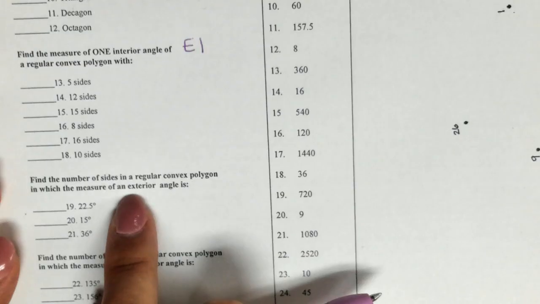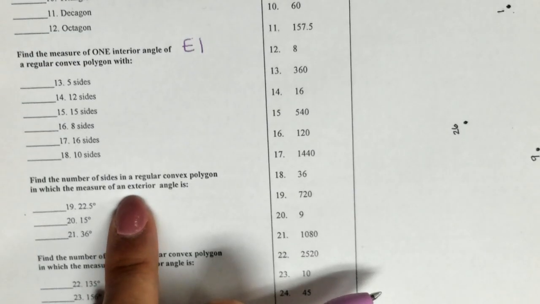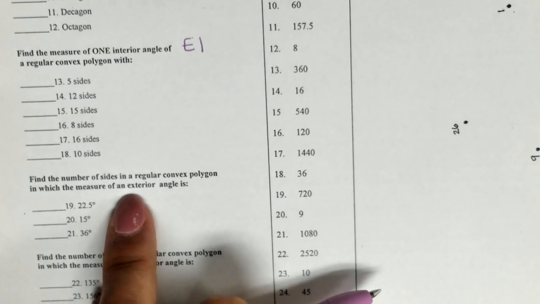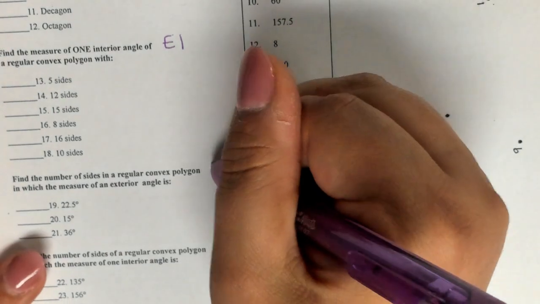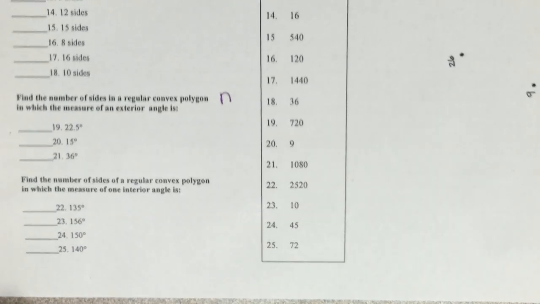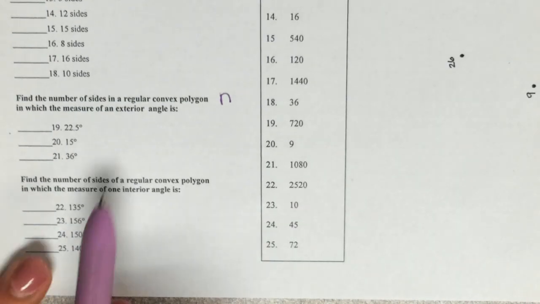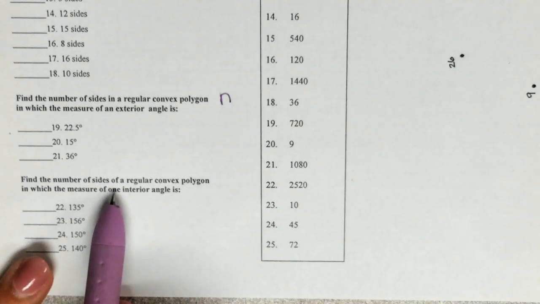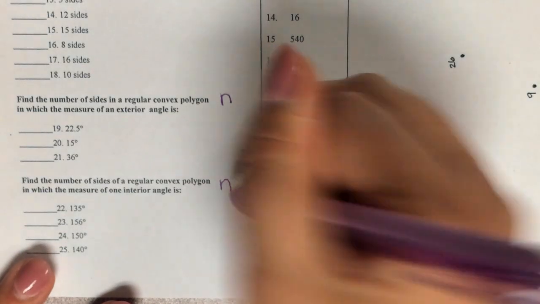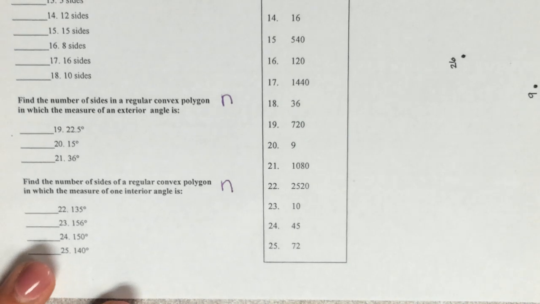And what do we call the number of sides? We're looking for n. Why do we keep saying find the number of sides of a regular convex polygon? What am I asking for? N. Okay.